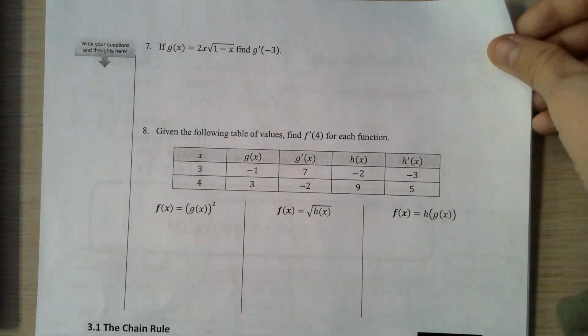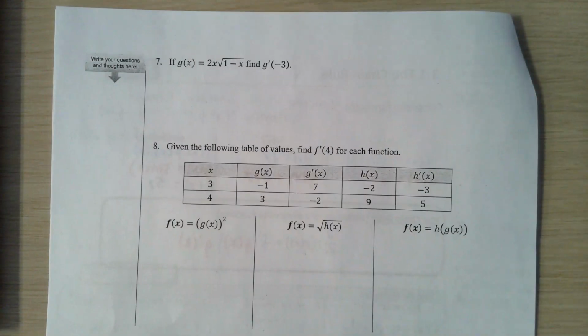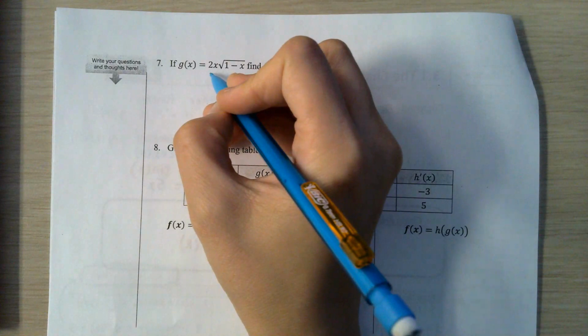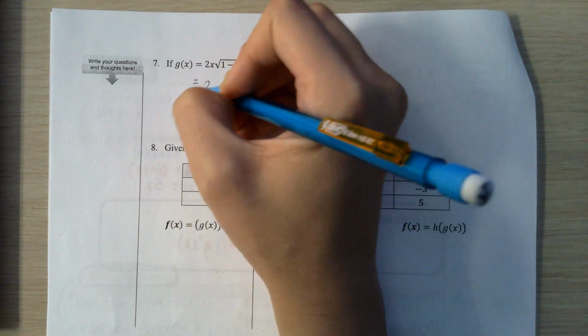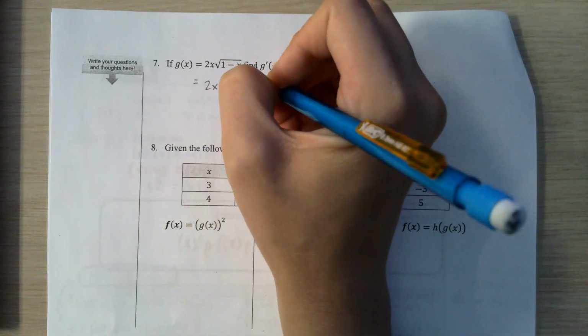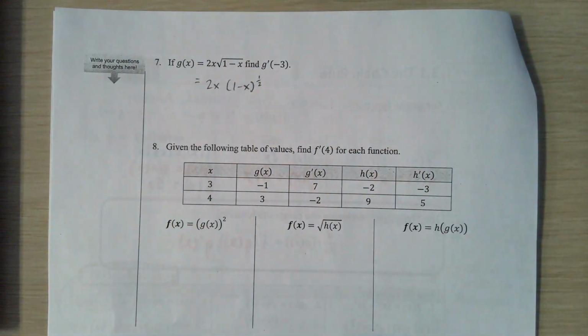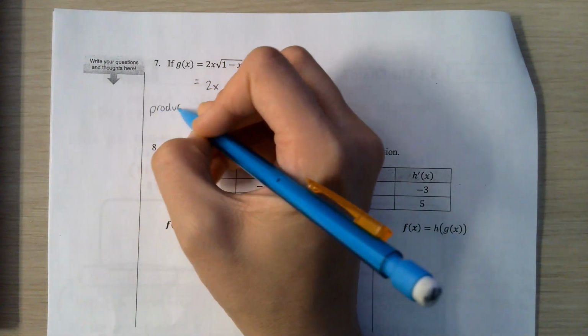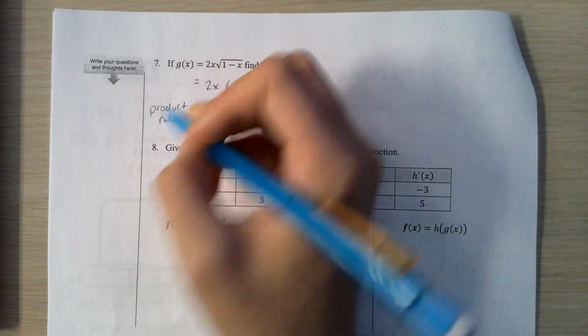So for number 7, you can sort of see we're going to plug in a number, right? That's what's going to happen. So we're doing the same thing, but we're going to plug in a number. So let's rewrite this as 2x times 1 minus x to the 1/2. And we're going to do product rule first. And then inside of that, we need a chain rule.